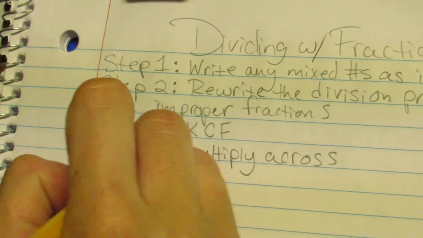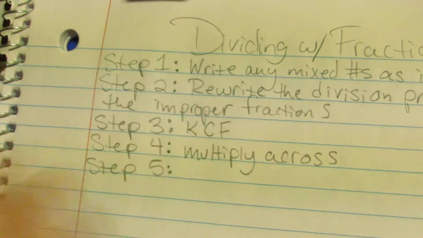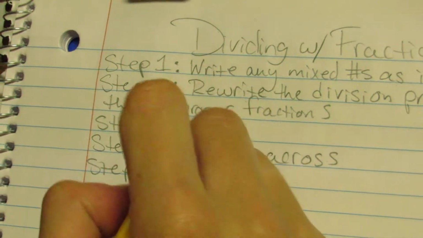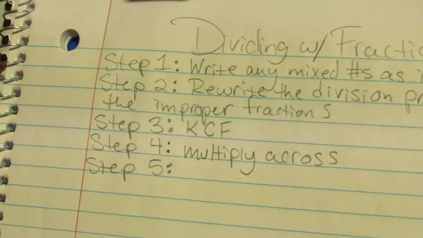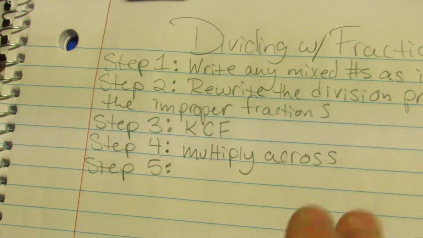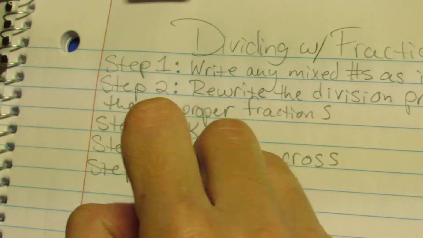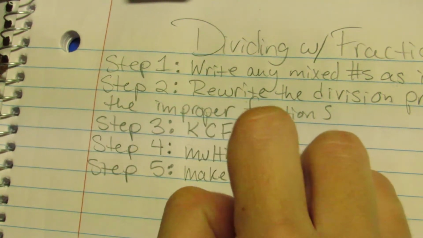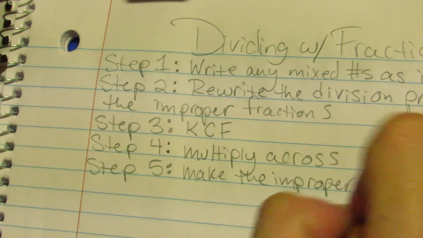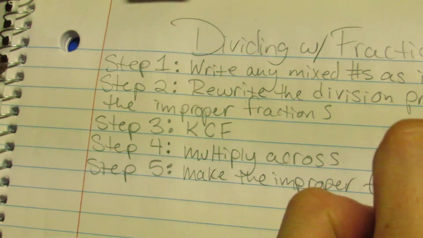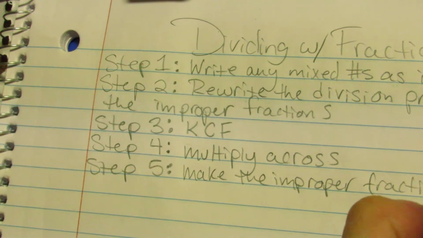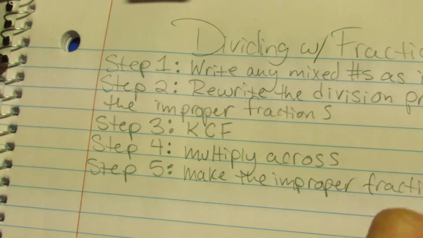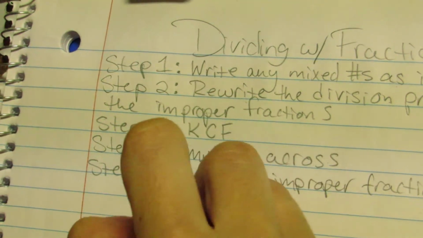Step 5, once you've multiplied all your numbers, please don't simplify yet, because a lot of you are doing that and then finding your mixed number. I want you to multiply across and then make that improper fraction into a mixed number.